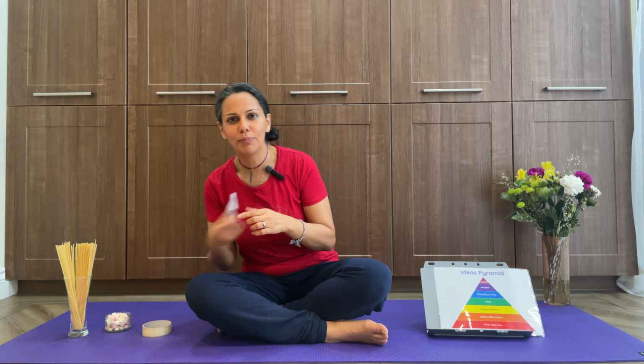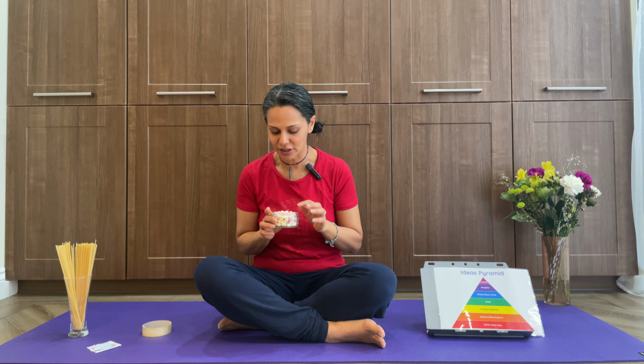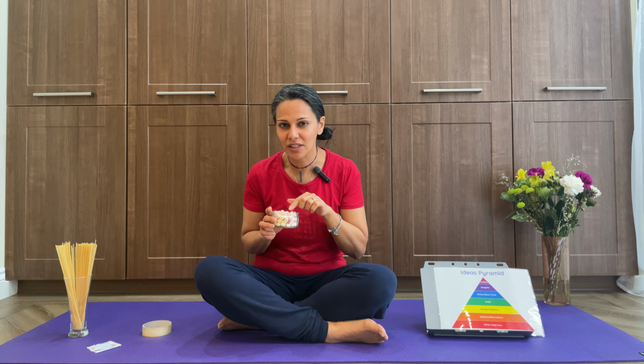Then you think about all the different ways in which you could action that idea. Now I could build this spaghetti tower using either sellotape or blue tack, or I could use these little mini marshmallows. All right, so you think about all the different options and alternatives. Stage 3 is about analyzing which one of these ideas we want to have a go at.